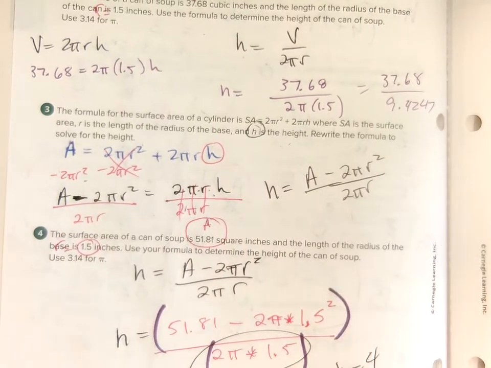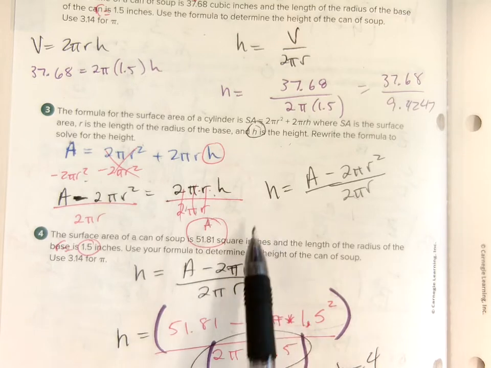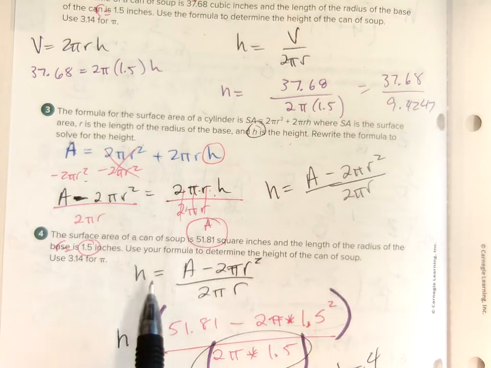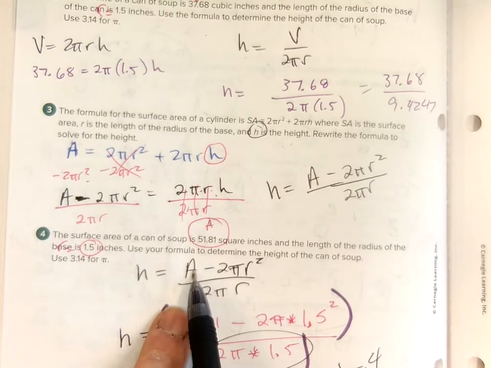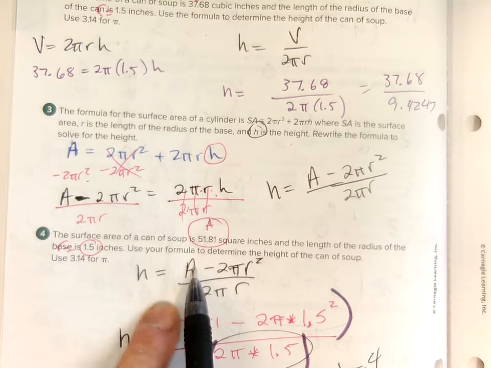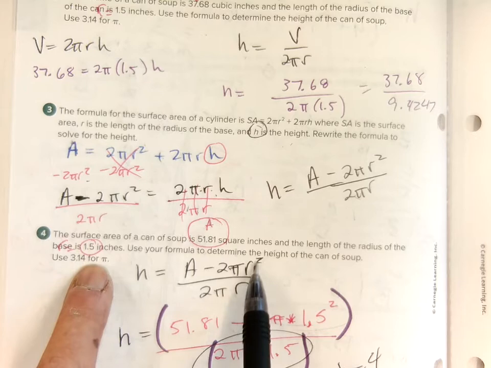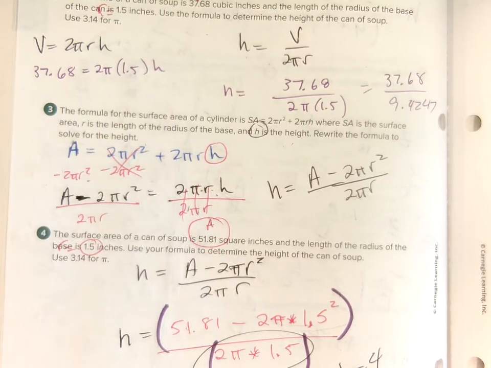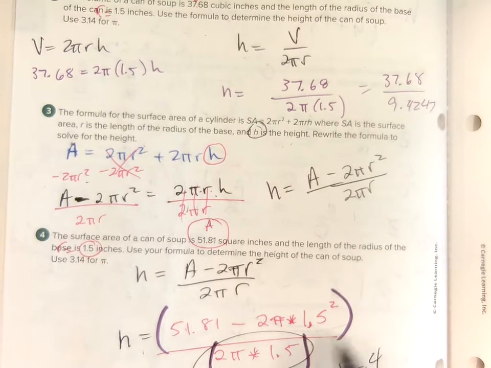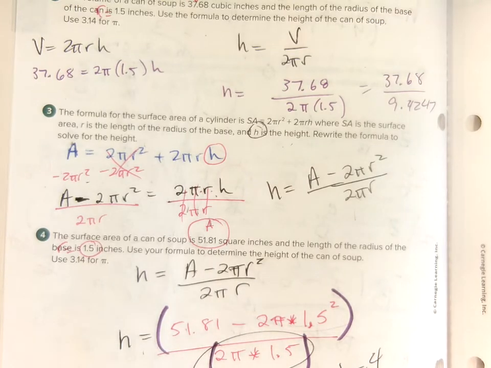And then to do the next part, it's nice to have this formula because we want to find the height. So we can put 51.81 in for the area. We put 1.5 in for the r. Instead of having to do the original formula, we use our formula, which is already solved for h. We use a calculator, and make sure we use parentheses in our calculator, so we get the top divided by the bottom. You have to have the parentheses, and we get an answer of about 4, okay?